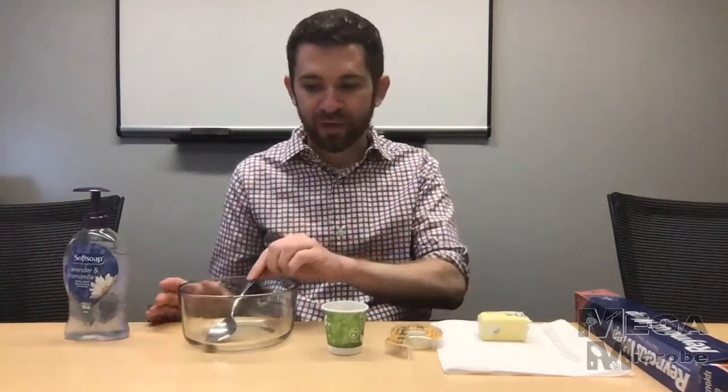For this demo, you will need aluminum foil, butter, double-sided tape, a cup of sprinkles or pepper, we have pepper, a medium-sized bowl, hand soap, a spoon, and warm water.